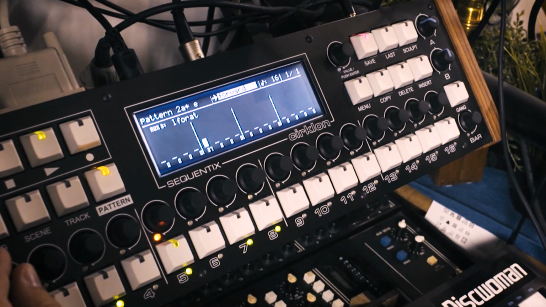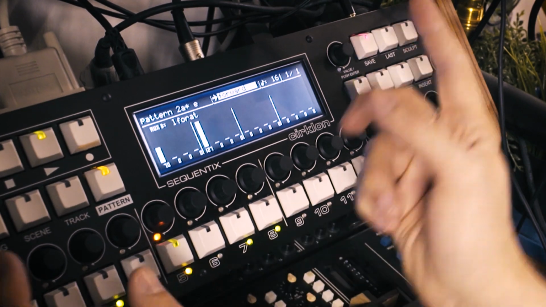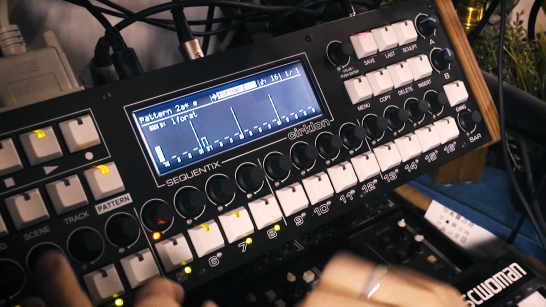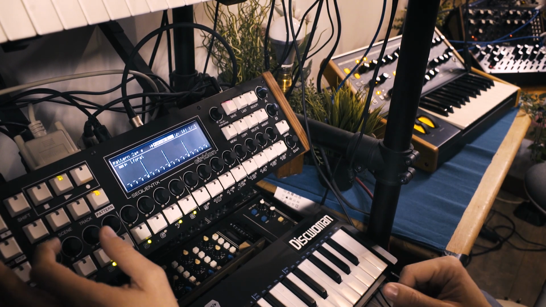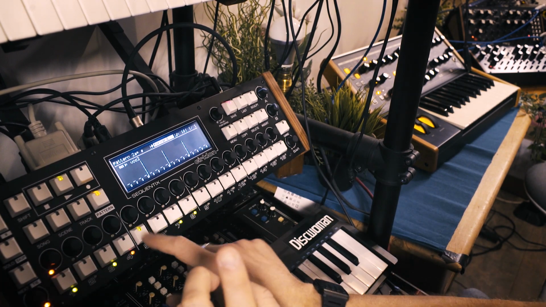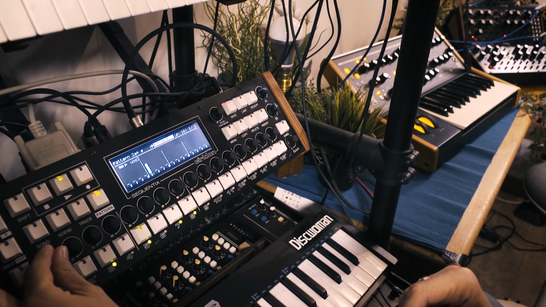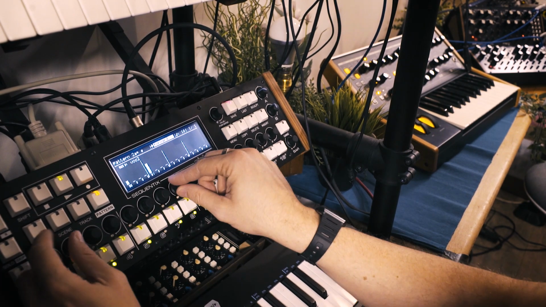So the LFO rate will change mid-bar. And then the tuning of VCO2. But I've got VCO2 hard synced, so it'll be a timbral control.